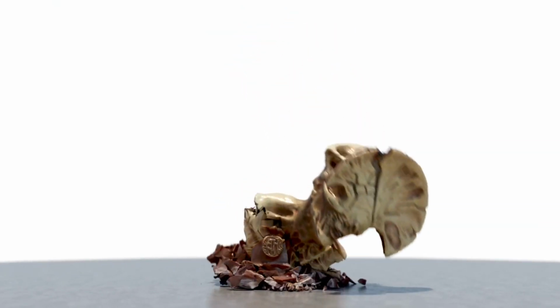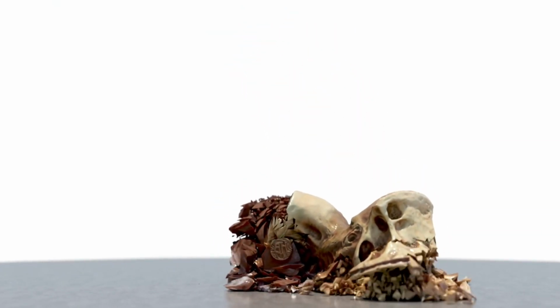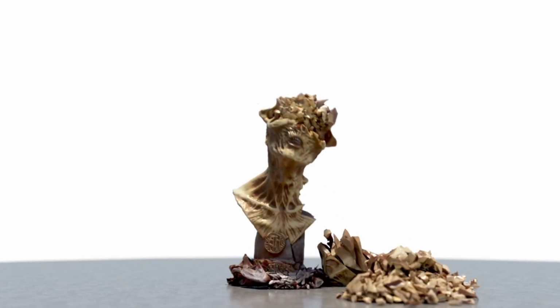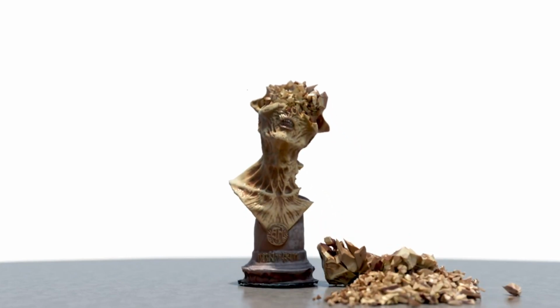In today's video, we are going to reverse the RBD or the Bullet solver simulation in a clever way. And of course, this is a fun, quick trick to do it. So without further ado, let's begin.